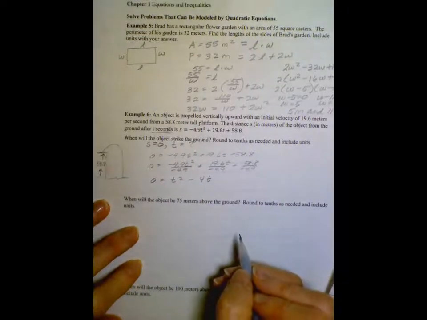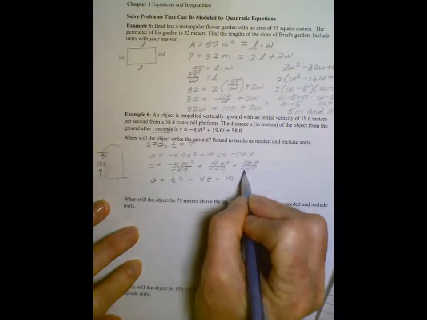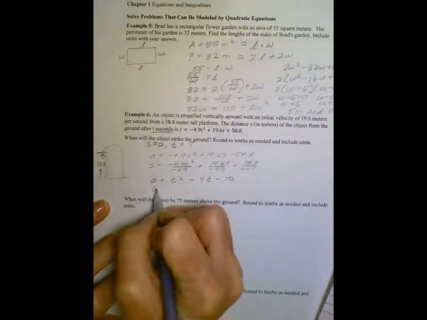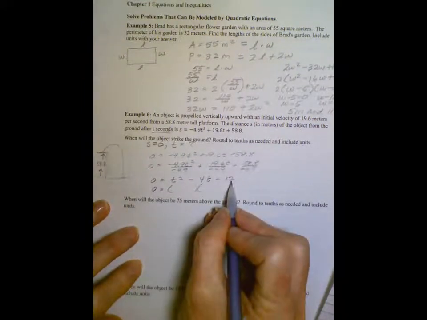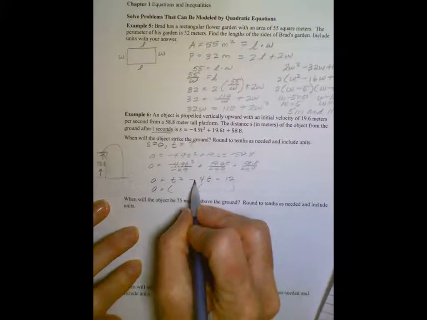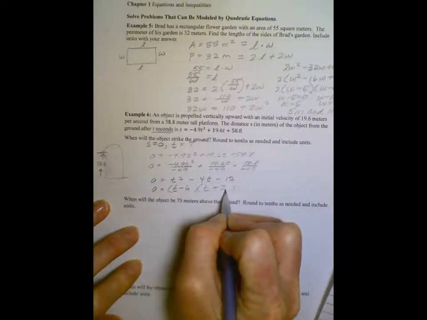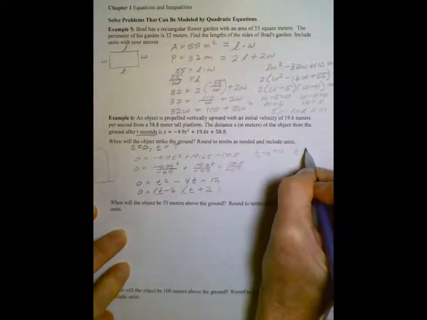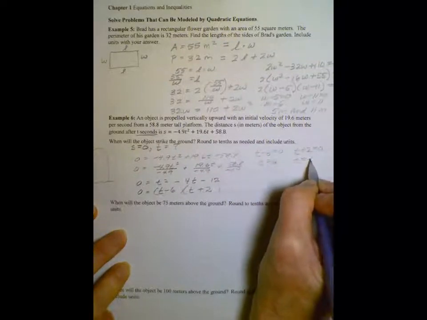4.9 goes into 19.6 4 times, and this is 12. And it's also negative, right? Because we're dividing by a negative. Look at that pretty little thing. That's going to be easy to factor. I'm not even going to bother with the quadratic. Two numbers that multiply to negative 12, add to negative 4. That's going to be negative 6 and positive 2. So t minus 6 is 0, and t plus 2 is 0. So t equals 6, and t equals negative 2.